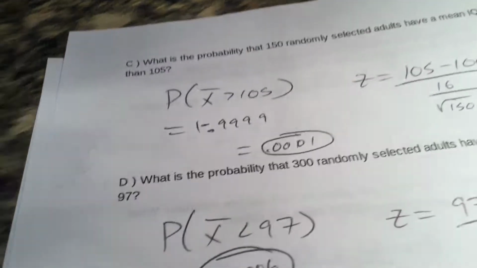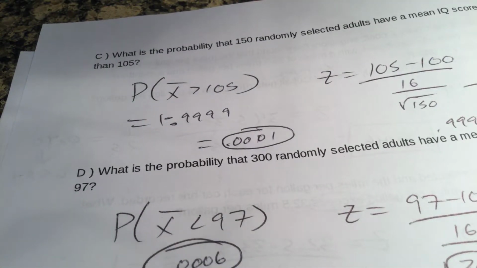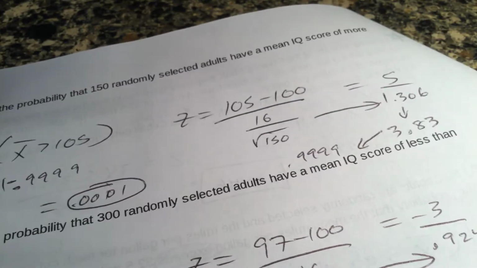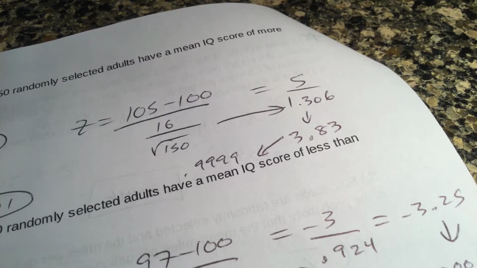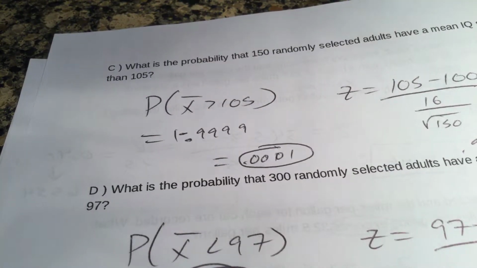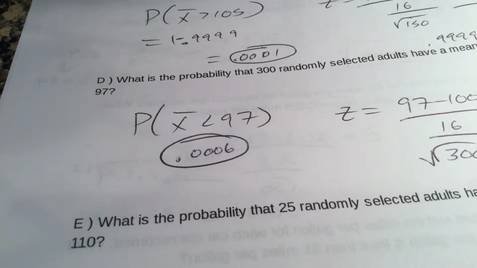All right. We did 7A and B yesterday, so here is 7C. What's the probability 125 randomly selected adults have a mean IQ score of more than 105? So that's the probability x bar is greater than 105. All right, 3.83, the area is 0.9999, four nines. 1 minus 0.9999 is 0.0001. You're going to see a lot of that. You're going to have a lot of 0.9999s and 0.0001s.